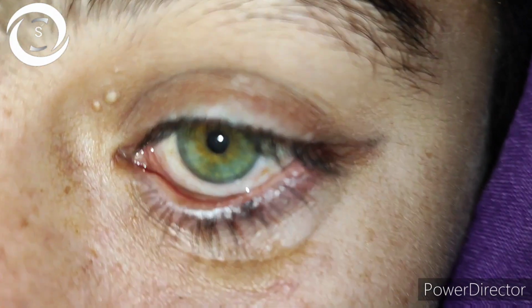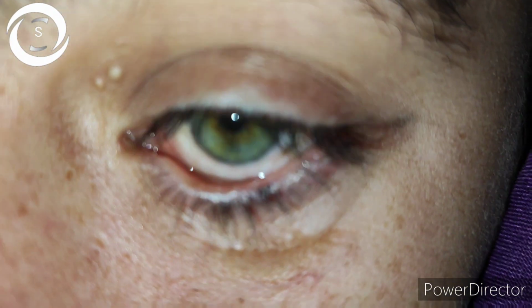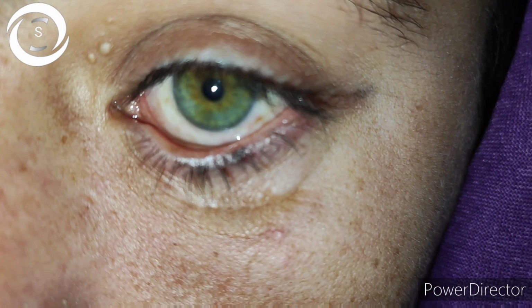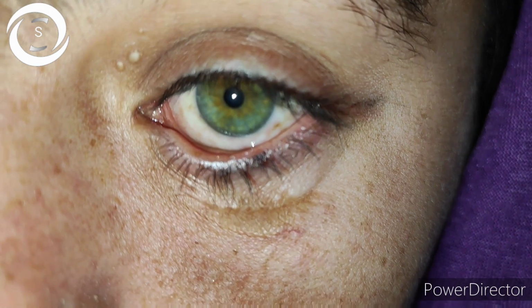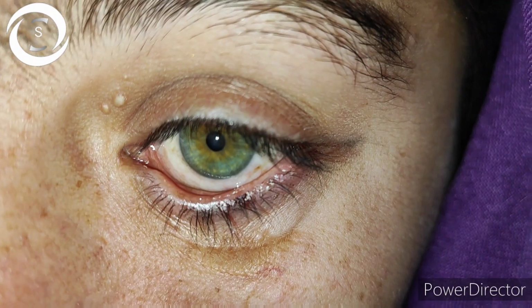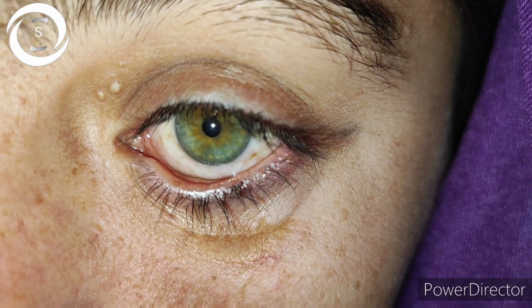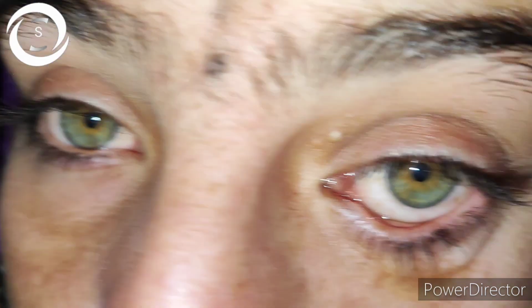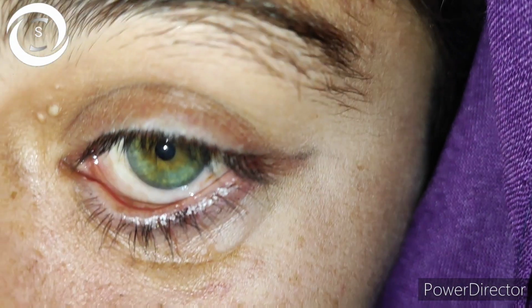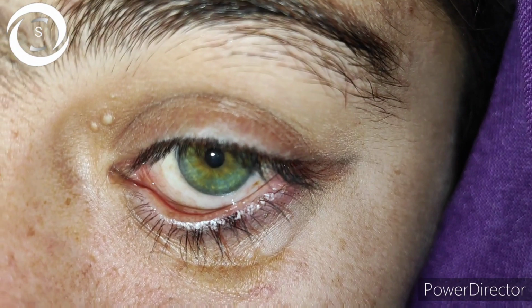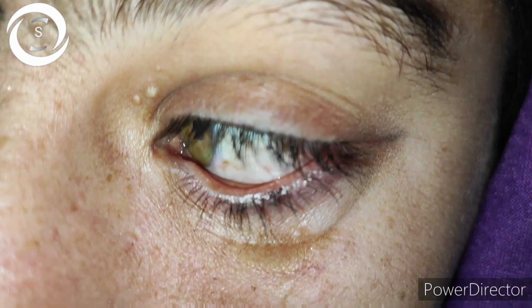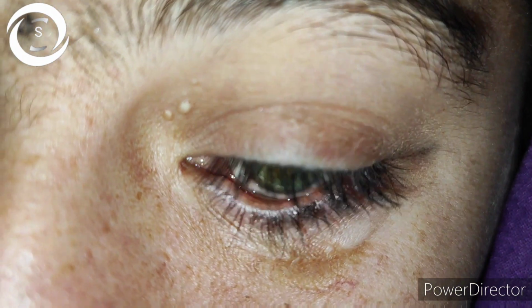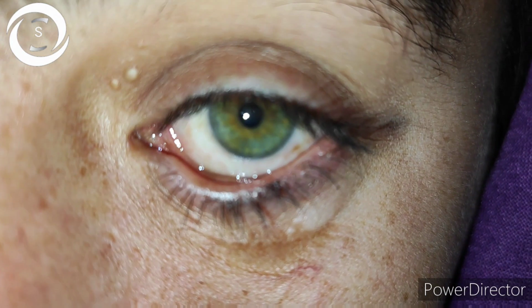Now another question comes: which type of ectropion are we looking at? Is it congenital ectropion or acquired ectropion? And if it is acquired, like this 14 year old seems to have acquired ectropion, which type of acquired ectropion?